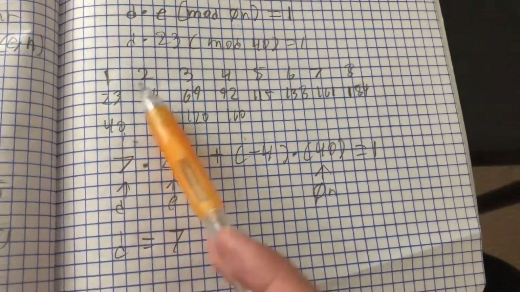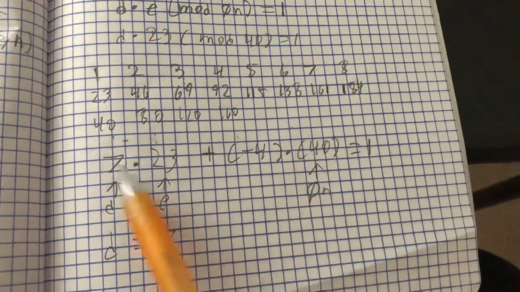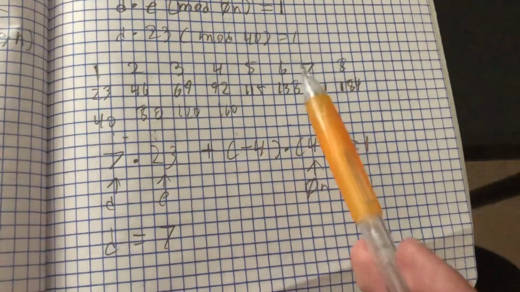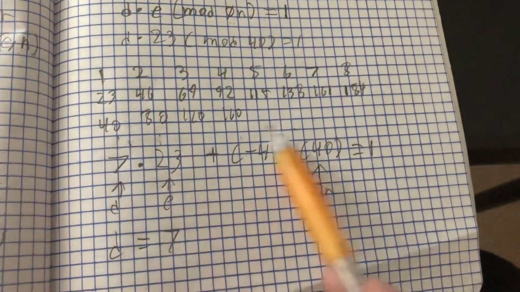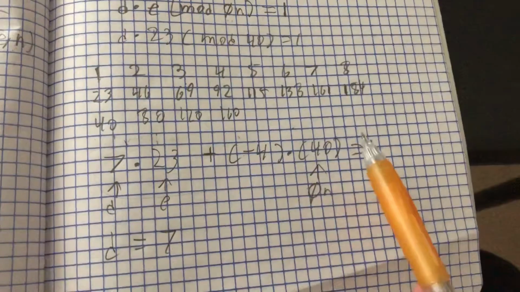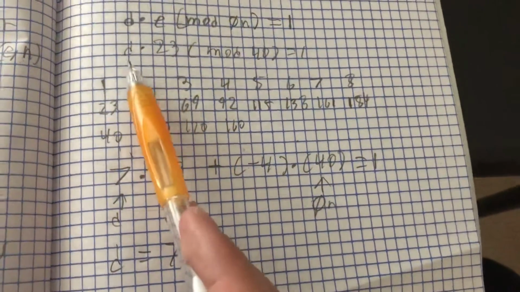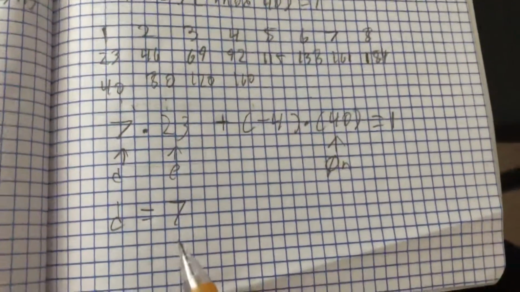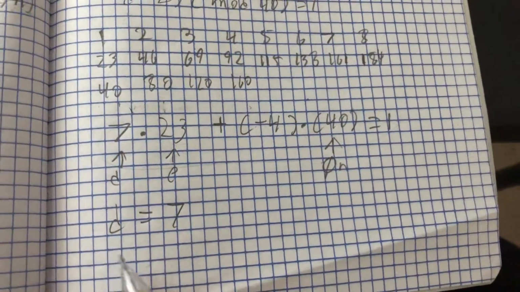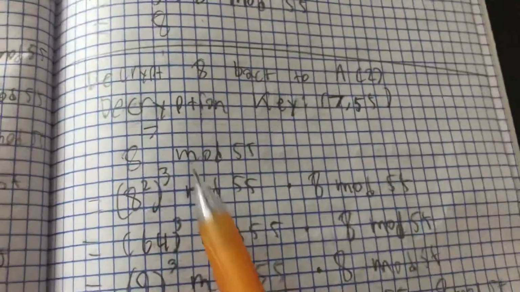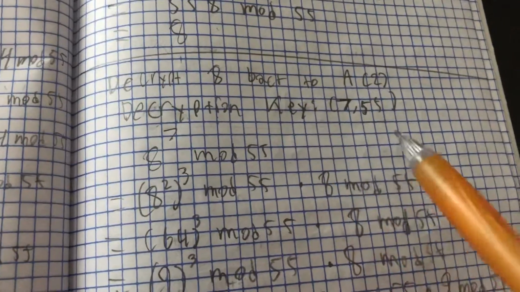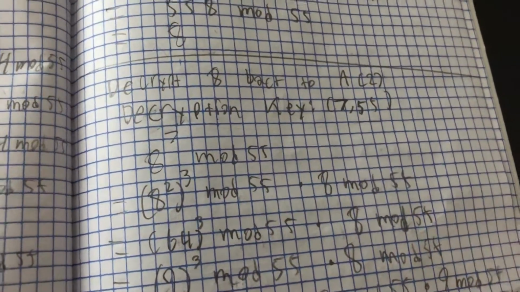Since this method enumerates all the multiples of 23 and 40, and when this equation is fulfilled, that means we found the correct D value. So D is equal to 7. And as you can see before, that's the correct value, because our decryption key is 7, 55, or D, comma N.